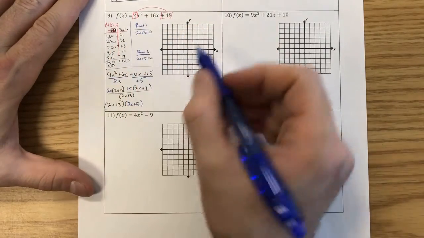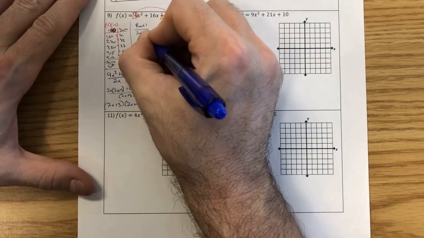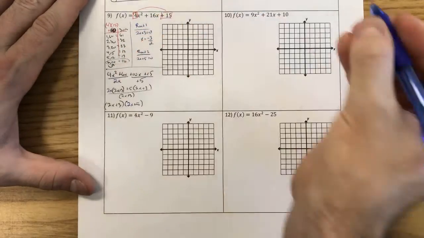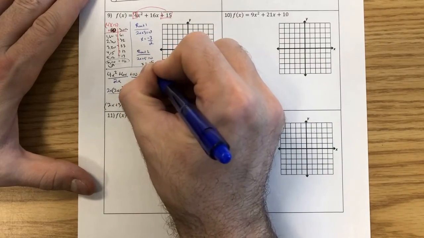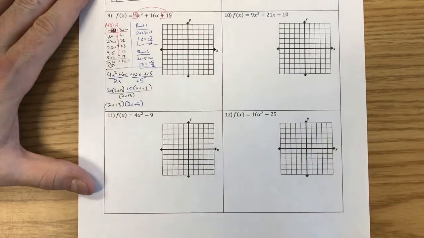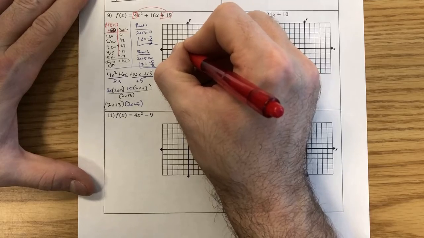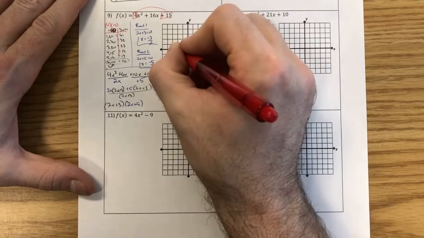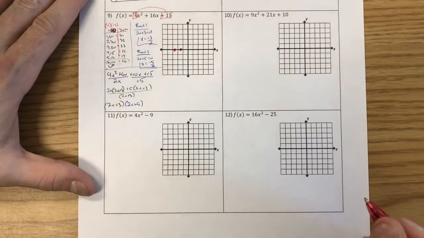So if I subtract my 3 and divide by 2, that's going to give me x equals negative 3 divided by 2. If I subtract my 5 and divide by 2, I get negative 5 divided by 2. So my two roots: negative 3 halves, which is about negative 1.5, and negative 5 halves, which is right there.